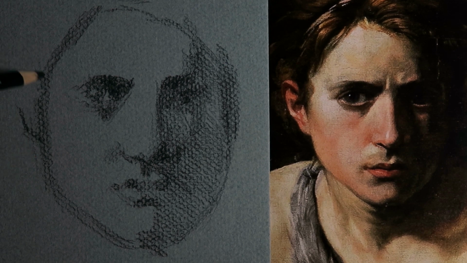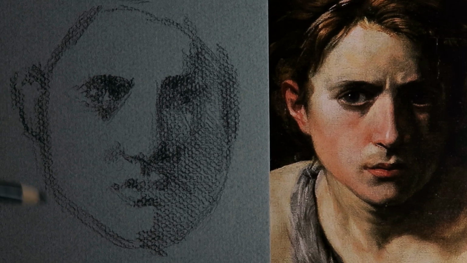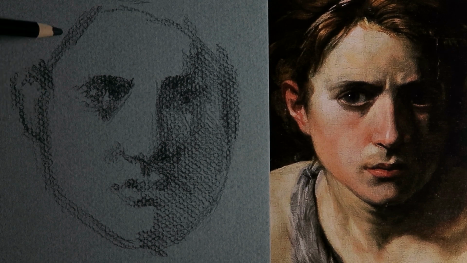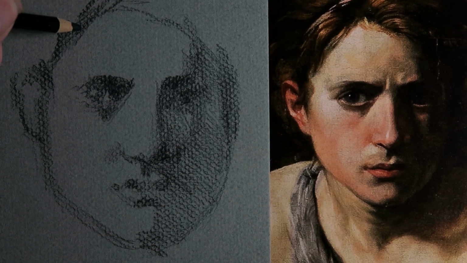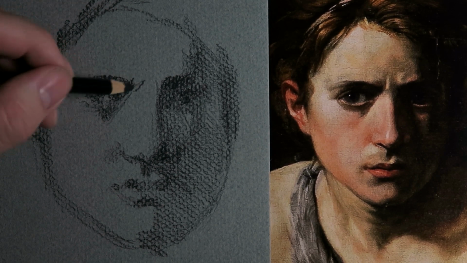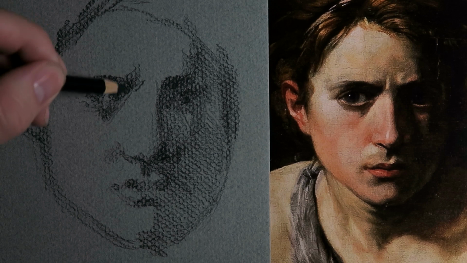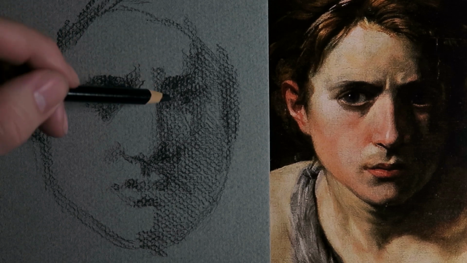I made a little mistake with the outline on the left side. I think I made his head a little bit too broad in the beginning, adding that ear. One has to carefully watch how high the ear must be. There's this frown he has.